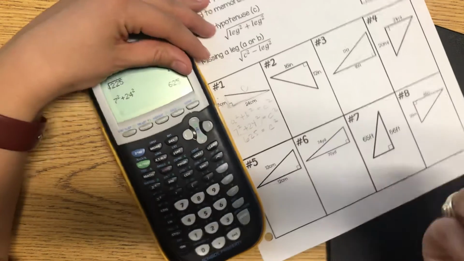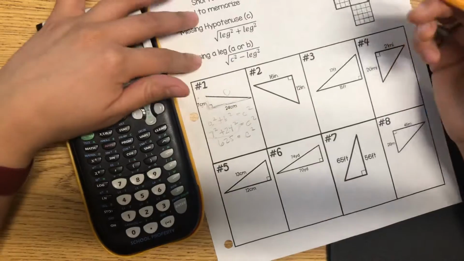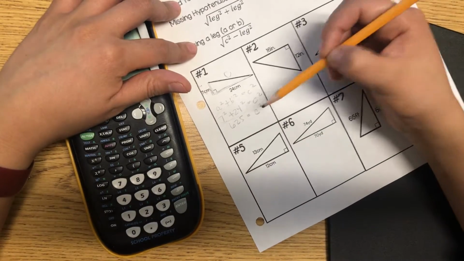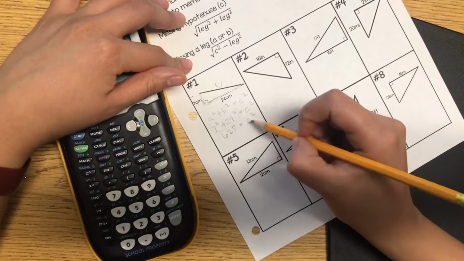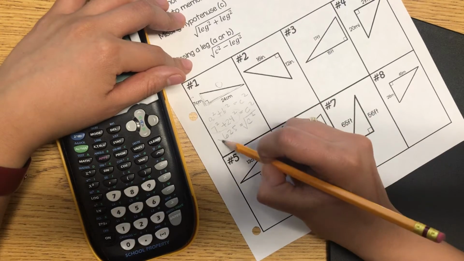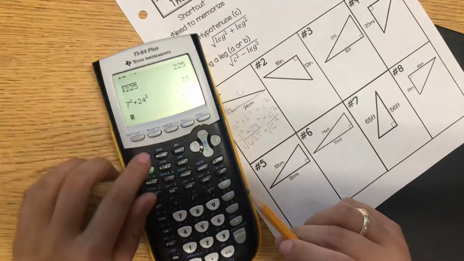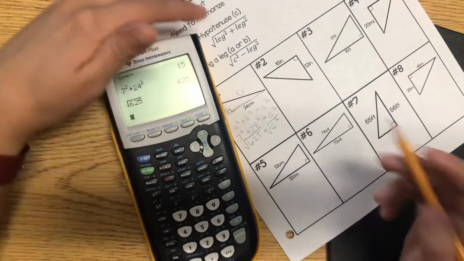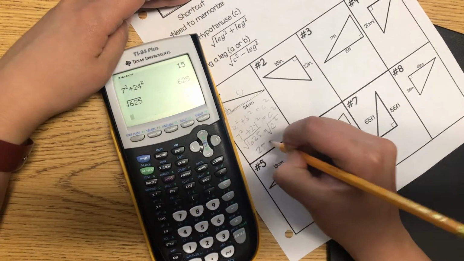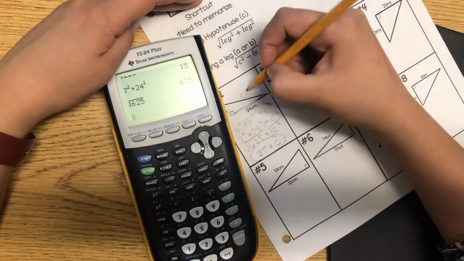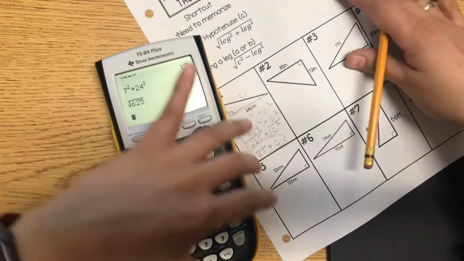Now, a lot of people think that that's my answer, but I haven't finished yet because I need to find what C is by itself. Well, the opposite of squaring it is to take the square root. So the square root of 625, my actual answer is 25. That's how long C is. That's the missing side. So let's practice that some more.